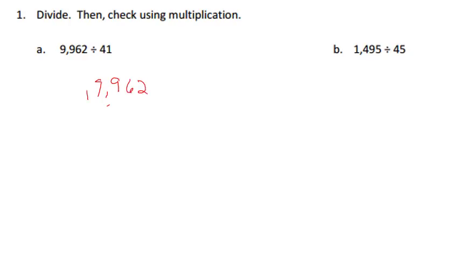9,962 divided by 41 is 9. Now what we've been showing everybody is to start off by doing your repeated addition on the side. And 41 would be the first multiple. Another 41, which gives us 82, would be the second multiple. We're looking at the first two digits right now because we have two digits in our divisor. And we can see that two multiples will be 82. So we're not going to get any more out of that.